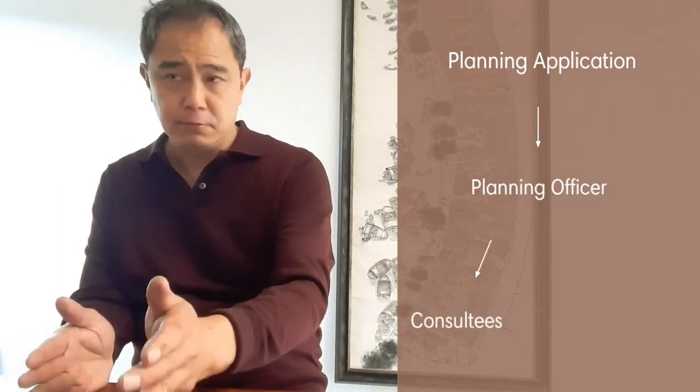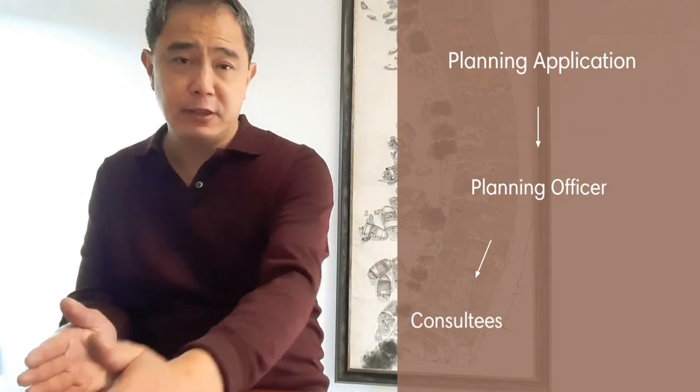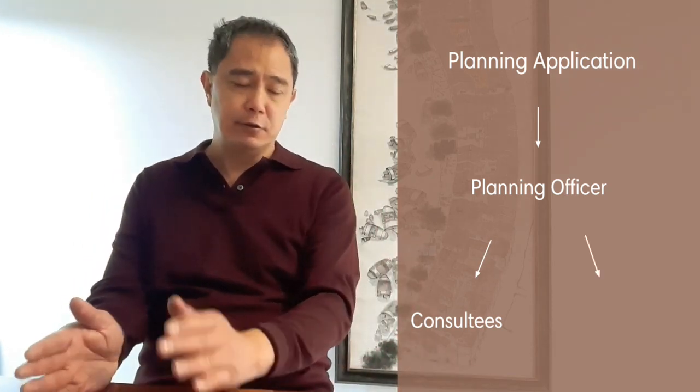So when a planning application goes in, the planning officer will send it to relevant consultees, whether it is the environmental agency, the conservation officer, highways, or the myriad other agencies. They will also put out notices, and the planning application will be made public, so the public will have a chance to respond to the application. So this takes a whole long process.